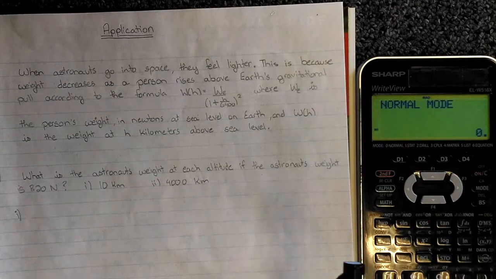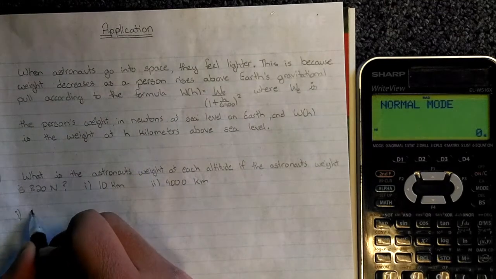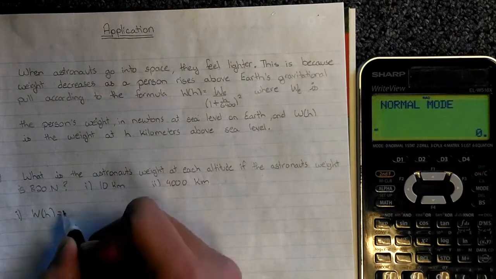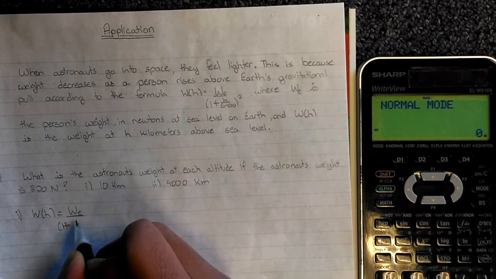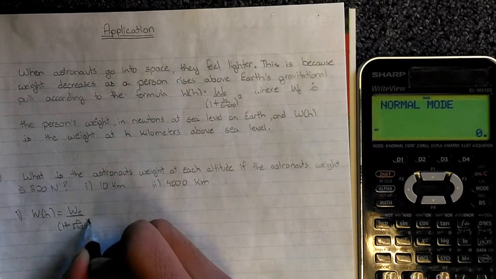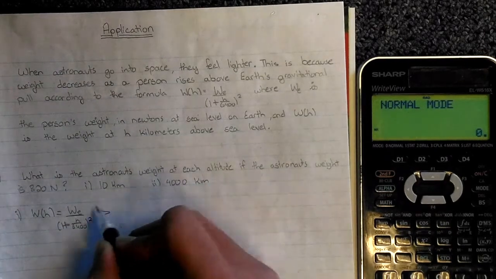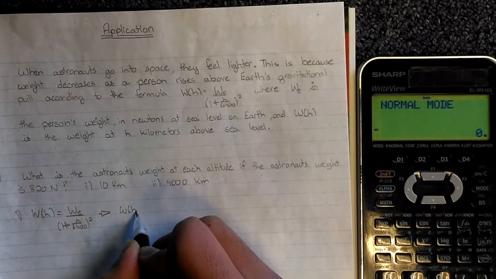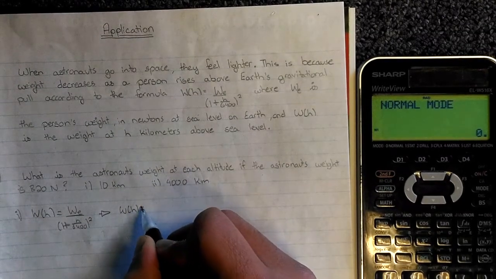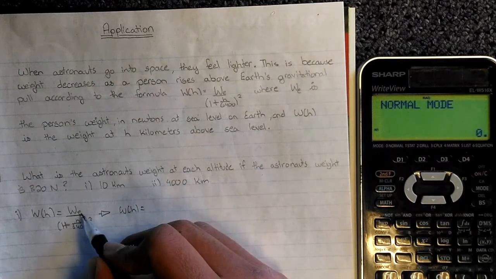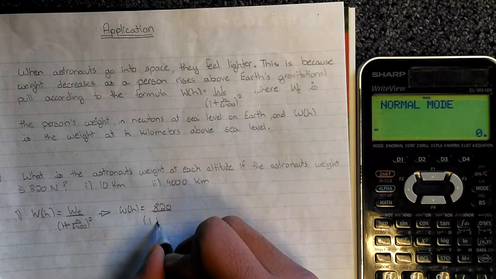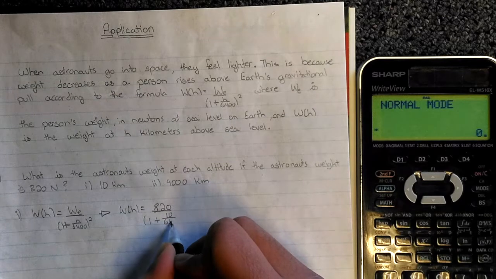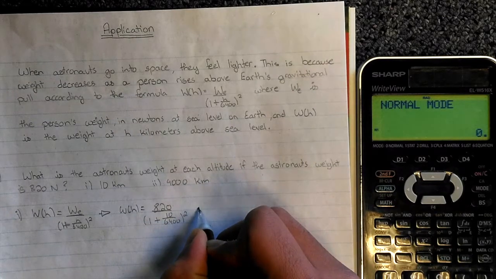So, what's the first thing we would do? Plug those values into the formula. Initially, let's write down the formula first, which is WE over 1 plus h over 6,400, all squared. Now, we will plug in the values that we know. We're trying to find the astronaut's weight, and we know that his original weight is 820 newtons, so we plug that in, all over 1 plus the height of 10 kilometers over 6,400, all squared.